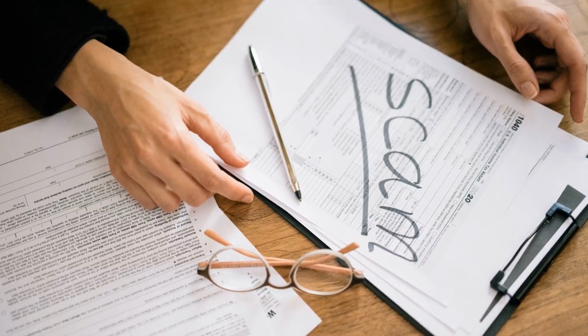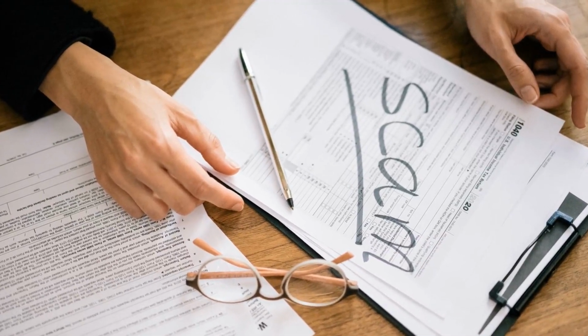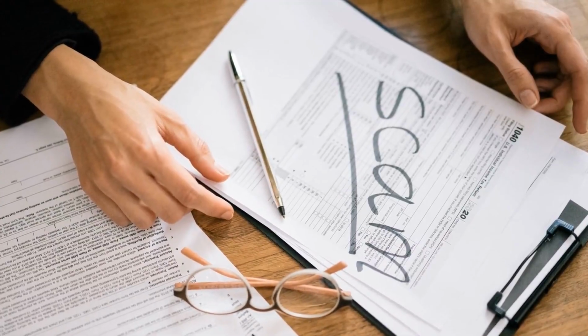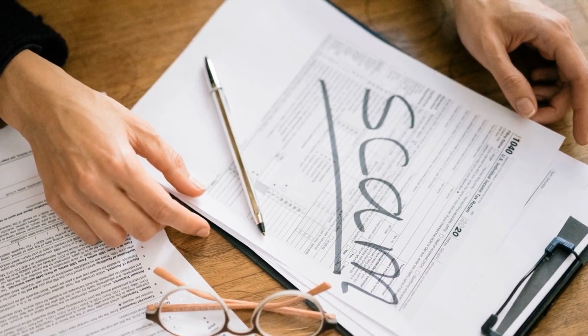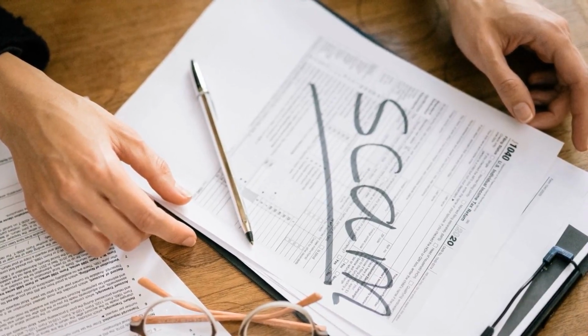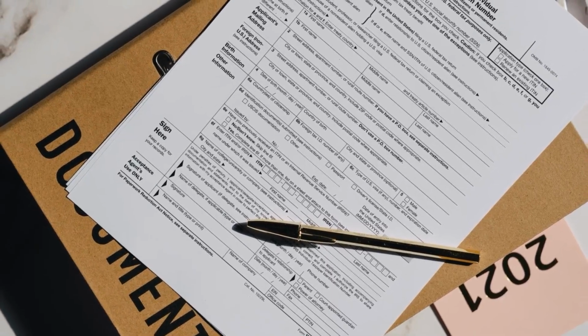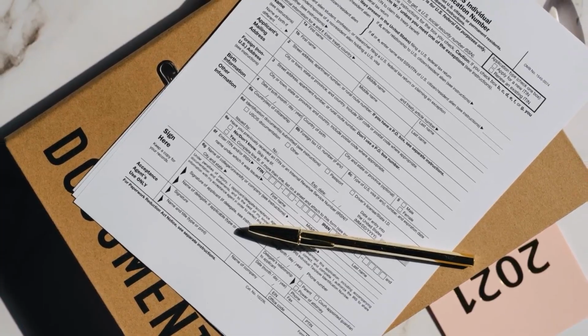Understanding W-9 requirements is crucial for LLC owners. Failing to provide this form when requested could result in 28% of your payments being withheld by the IRS. Let's explore when LLCs need to provide a W-9 and how to complete it correctly.